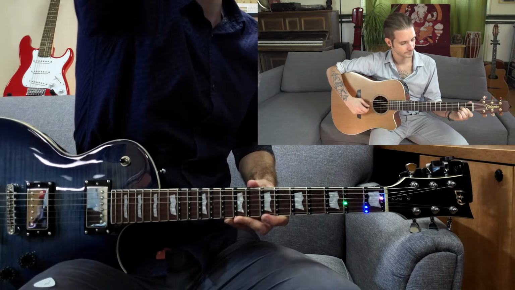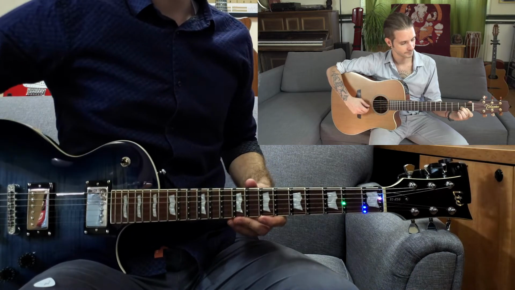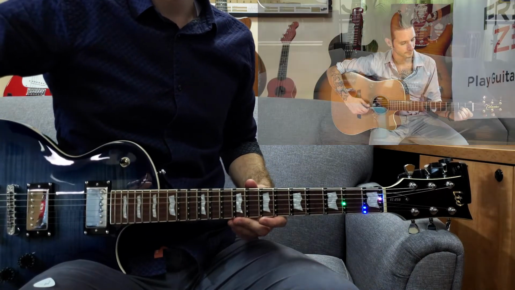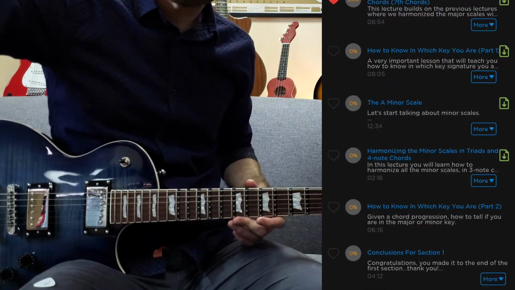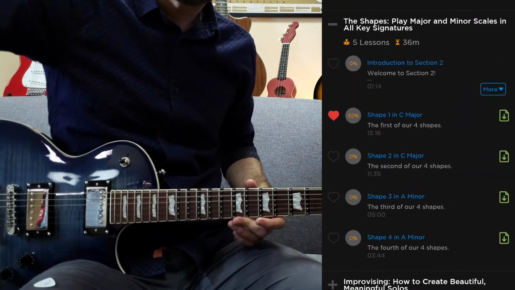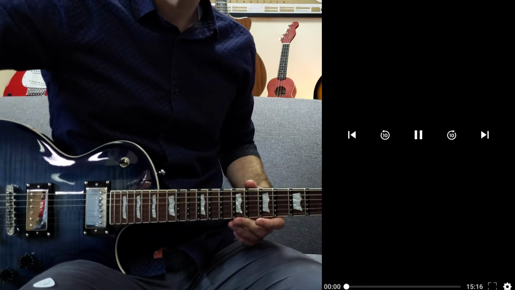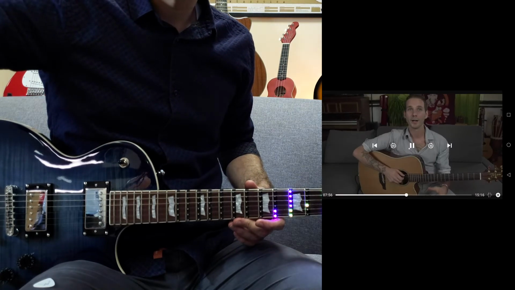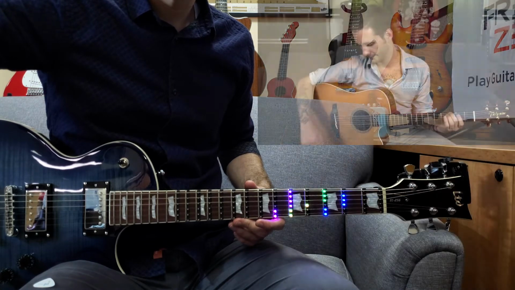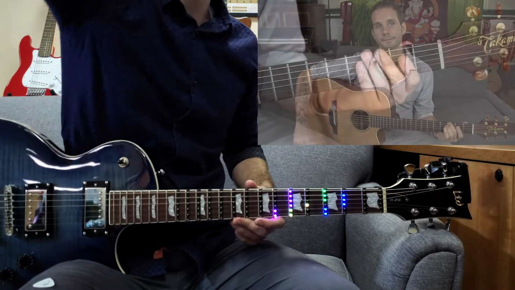So how do you apply these basic principles to music? Filippo has a great technique, backing tracks. So getting right into the exciting stuff here, we're going to do shape 1 in C major. It's just starting over here.